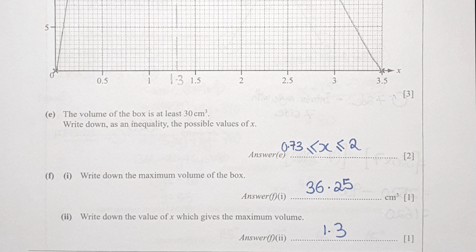Since the question mentioned inequalities, you must label it as x is less than or equal to 2, more than or equal to 0.73. Okay, do take note that your answer may vary from mine. Okay, however, there's an acceptable range. As long as your graph is not out of shape, you should be able to get your marks.